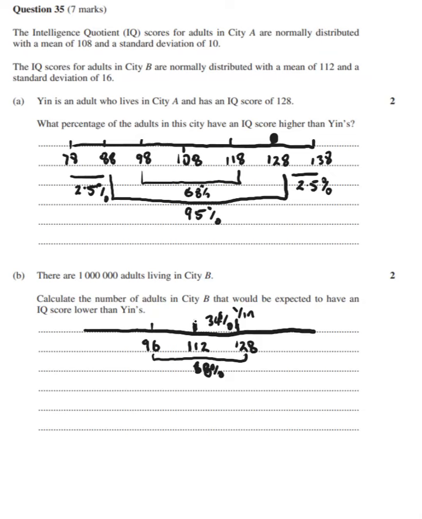But if we take half the population, and half the population will be below the mean, half the population will be above the mean, that'll be 50%. So if we take our 50, add it to our 34, which is one standard deviation above, that will give us that 84% of the population will be below Yin's IQ.